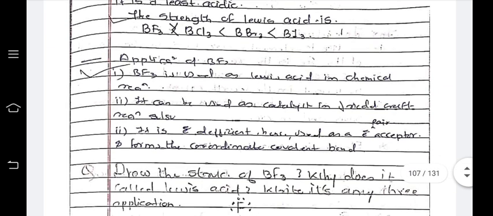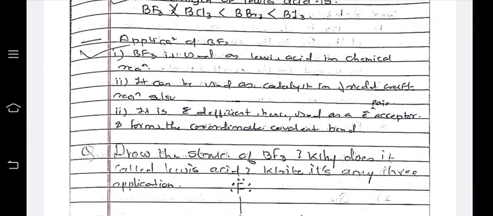Next is the application of BF3. In the application of BF3 molecules, BF3 is used as a Lewis acid in chemical reactions.